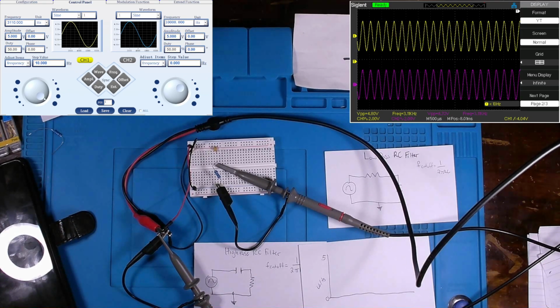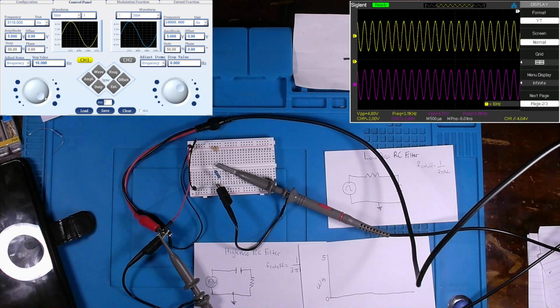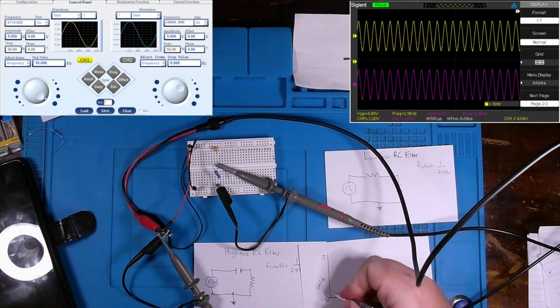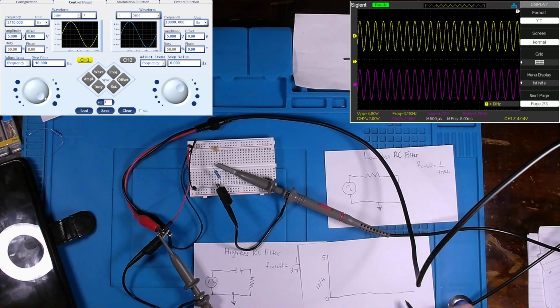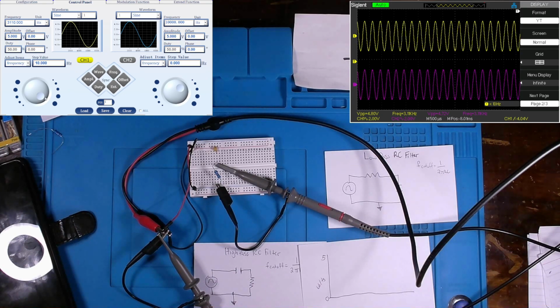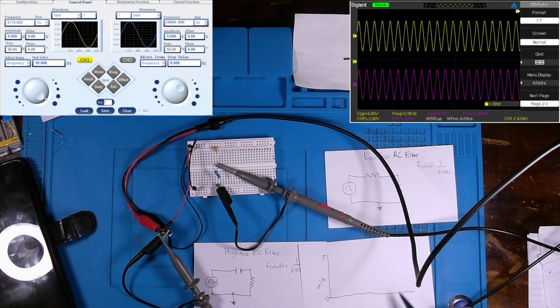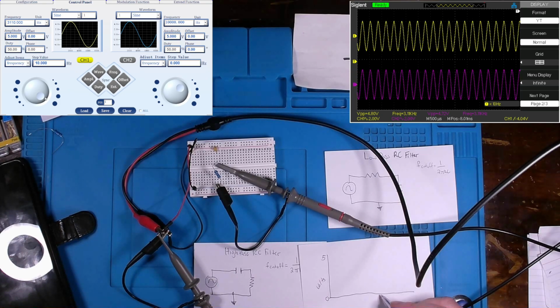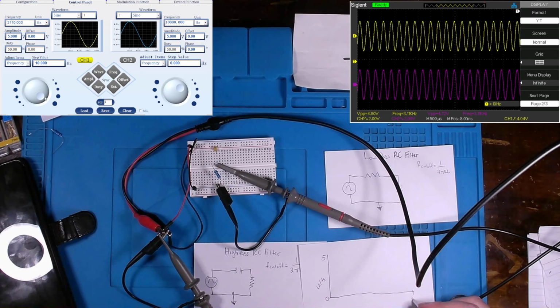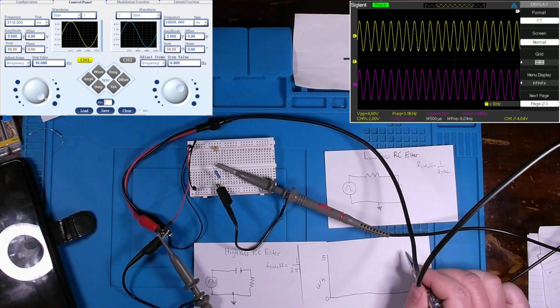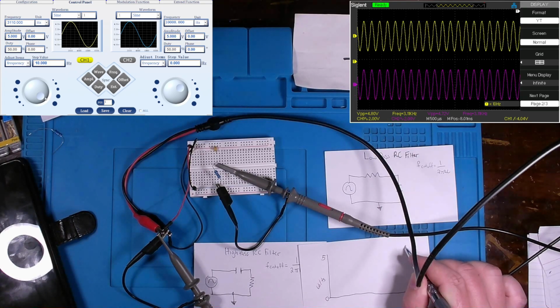But when we come down, let's say that this is 0 here, and 3K is right here. We're at 5 volts.